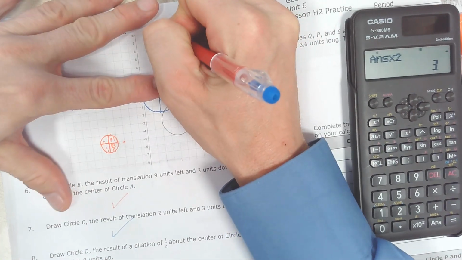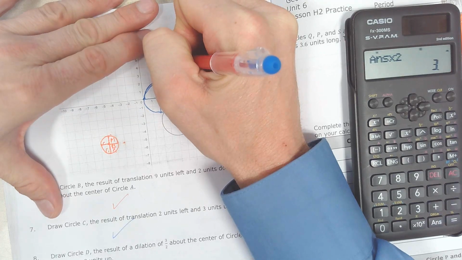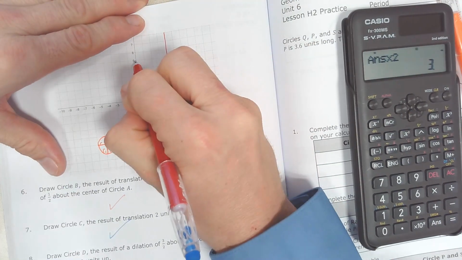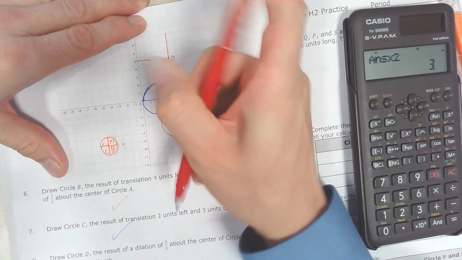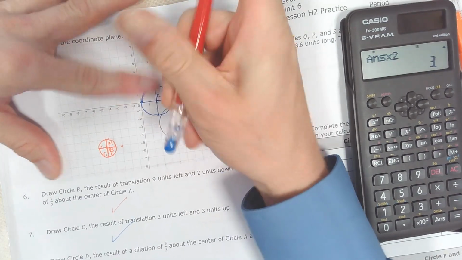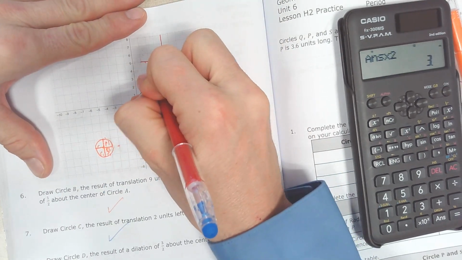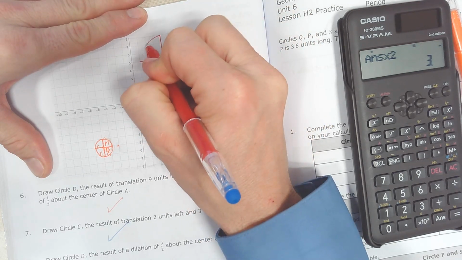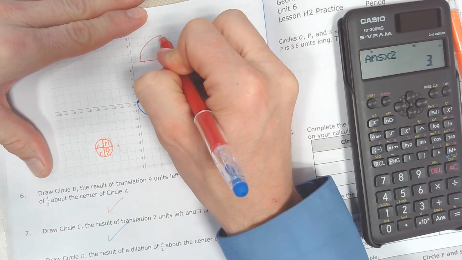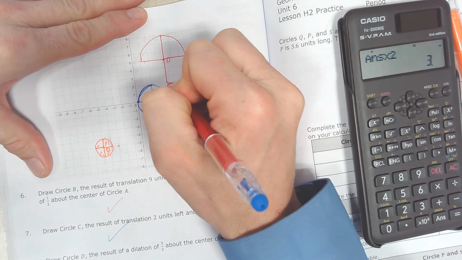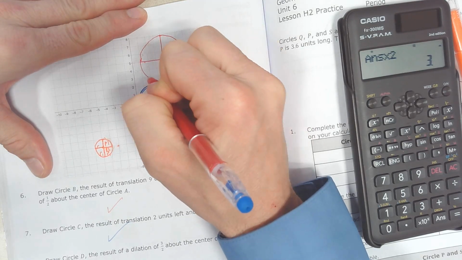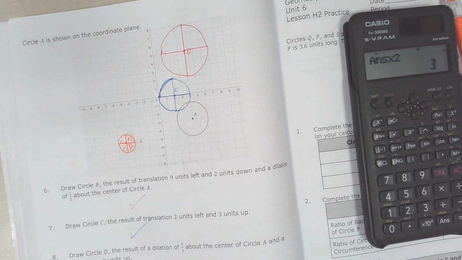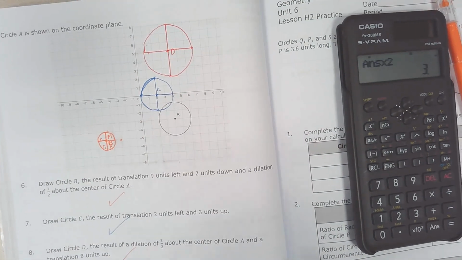So 1, 2, 3. Diameter should be 6. Oh, that's a little long. 1, 2, 3. I'm going to try to make some nice even arcs here to make it look like a circle. Best I can. Okay. There we go.